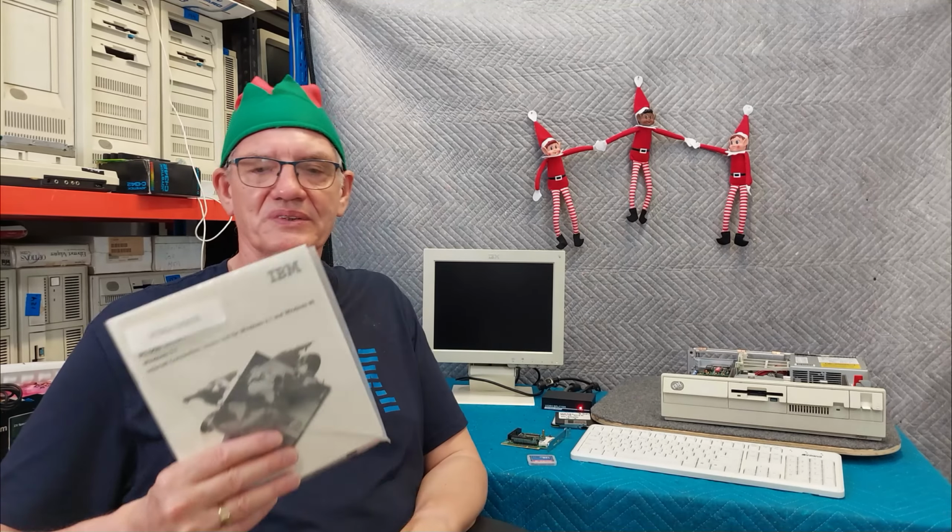Now, the instructions that are here basically say you boot the PC from the diskette here, which is PC DOS 7. You then format your hard drive and copy the DOS files using SYS across. And then what you have to do is add the CD-ROM drivers based on your CD-ROM.